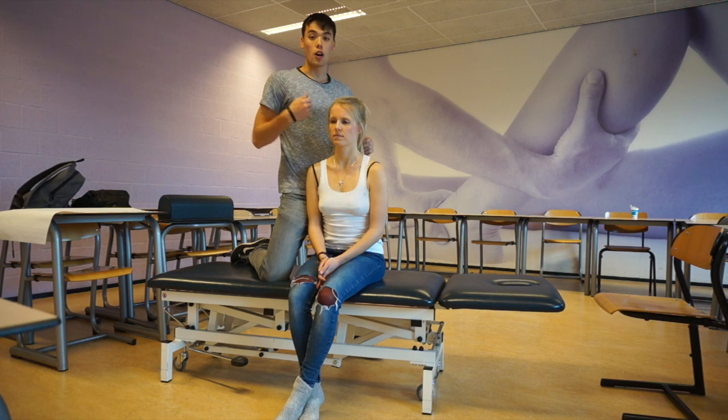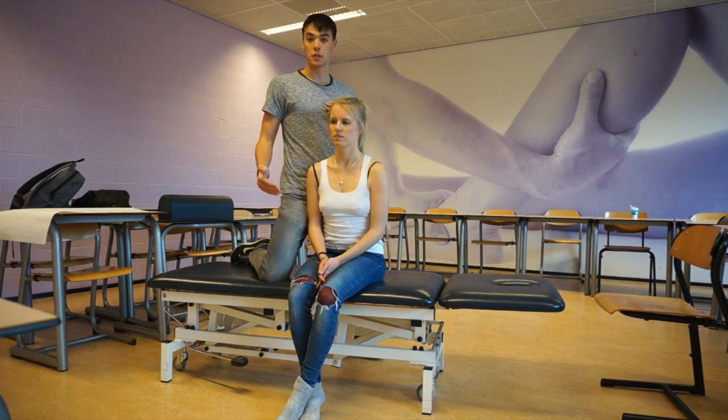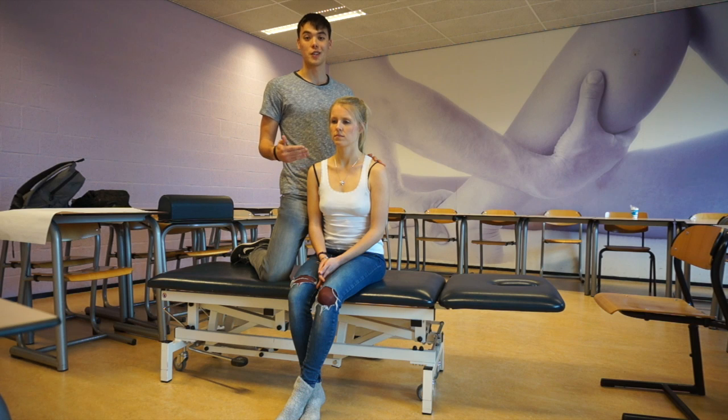You are looking for a hard, springy end feel, such as a ligament. If there's a soft end feel or something different than that, then you know that the integrity of the ligament alare is not there, as well as you would also do the test for the other side. And that's cervical spine management.